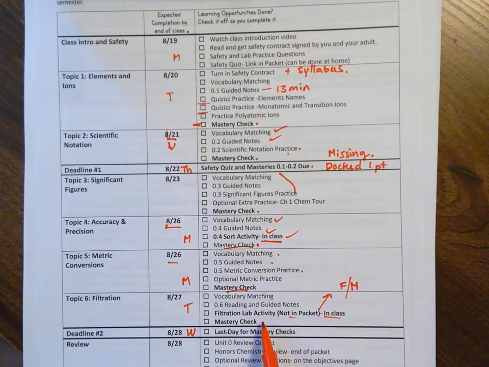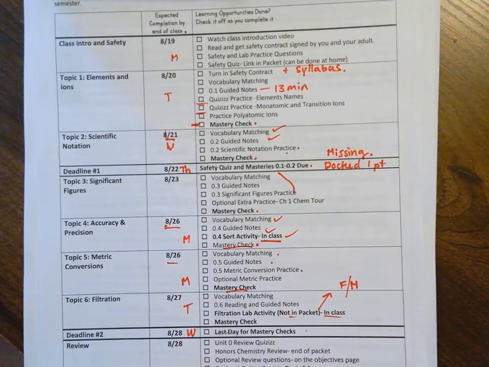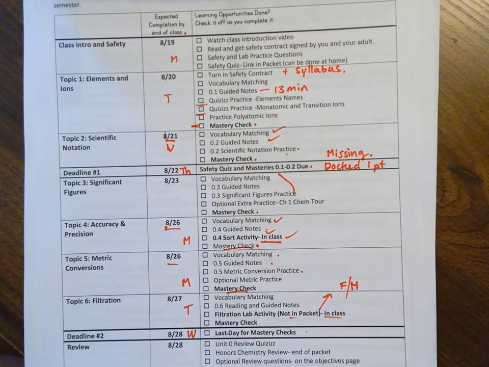So if you did your lab Thursday or Tuesday and you need to do your mastery check for it Wednesday, perfect. Okay, you'll be on track. And then Wednesday is really review. Again, these are optional things for review. I'm not going to assign a review, but I have opportunities for you so that you can feel prepared for your test. And then Thursday is going to be our first unit test.